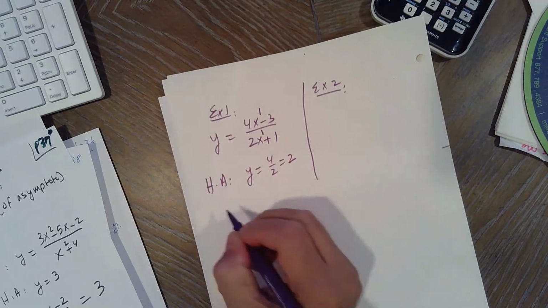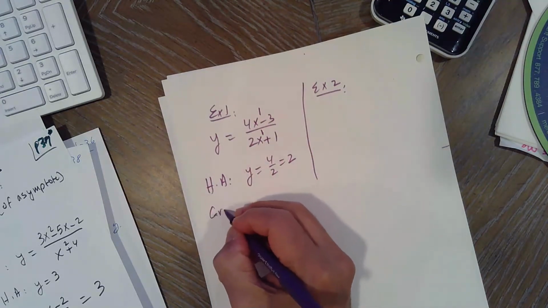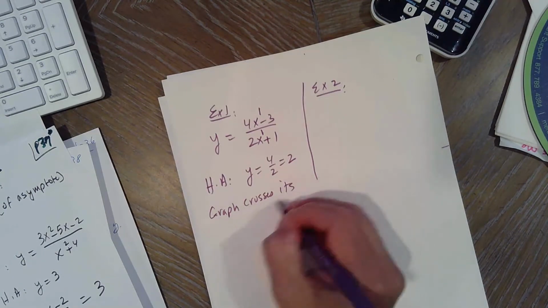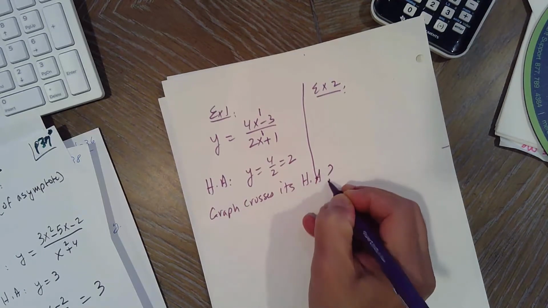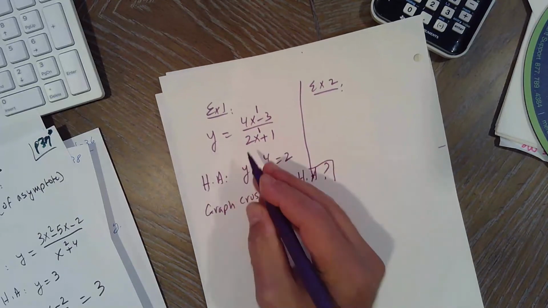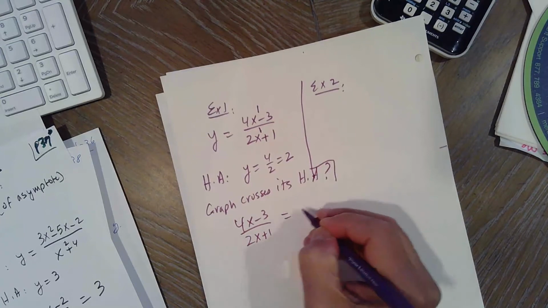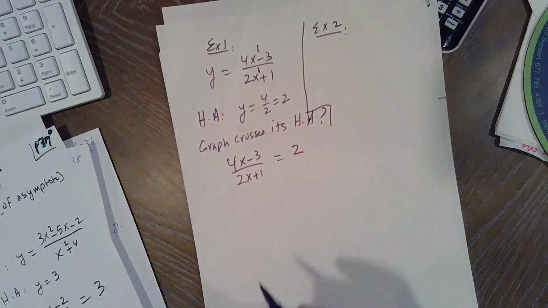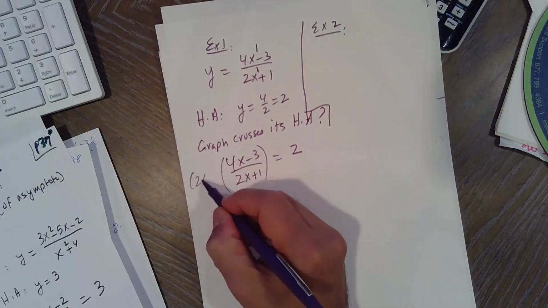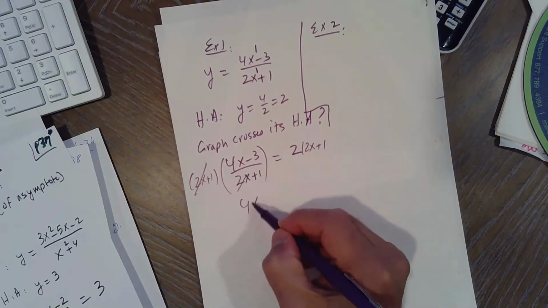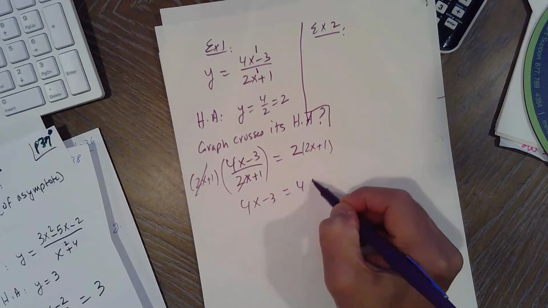So to see if the graph crosses its horizontal asymptote, that's a question mark, we set them equal to each other. The y value of the graph equals the y value of the horizontal asymptote. So you multiply by 2x plus 1 to get rid of the fraction. 4x minus 3 equals 4x plus 2.